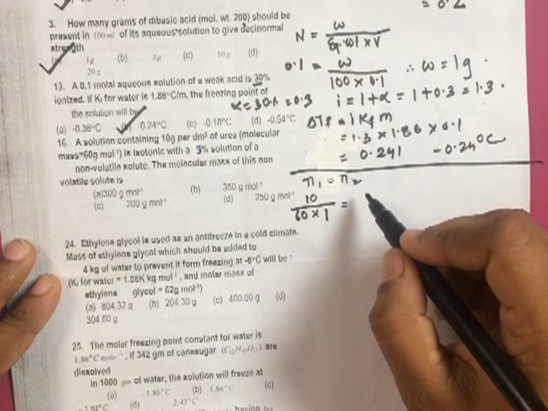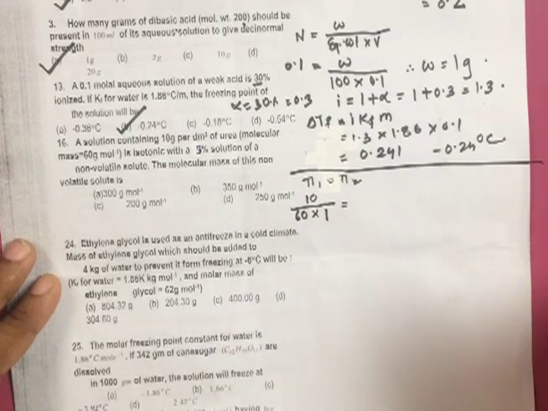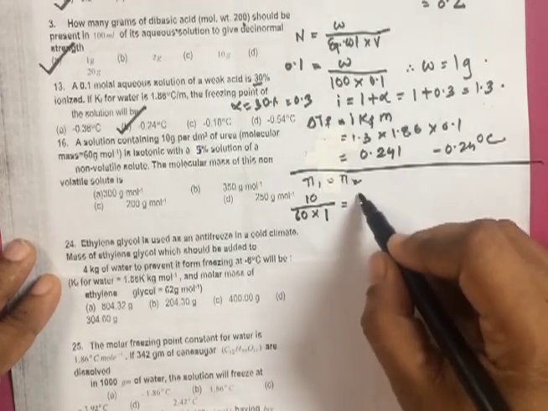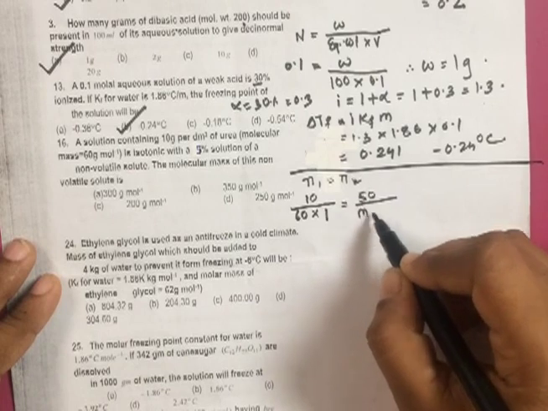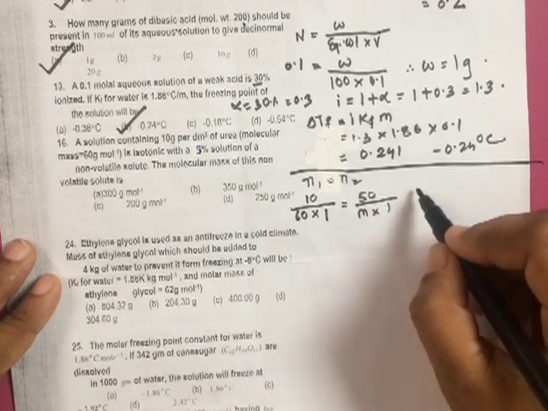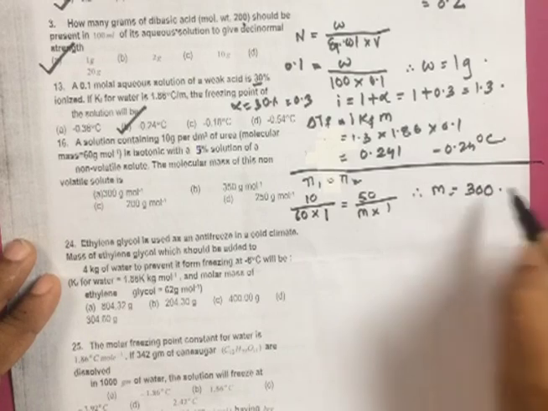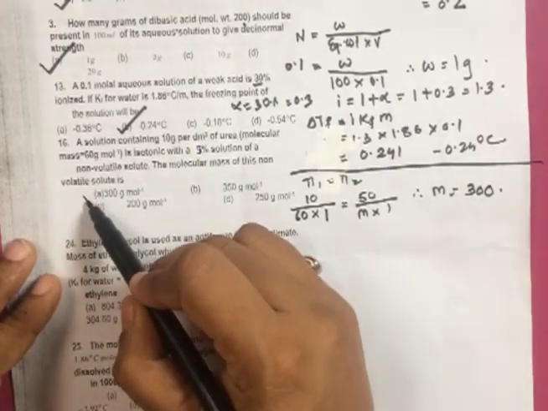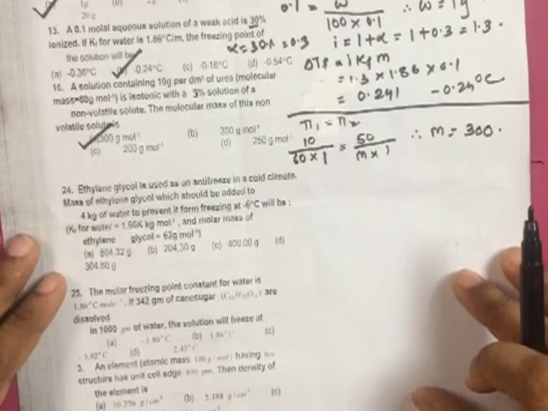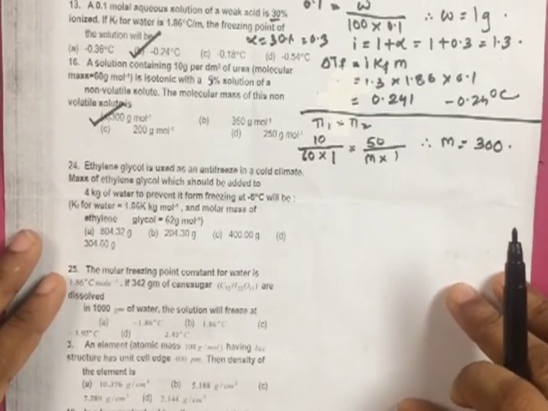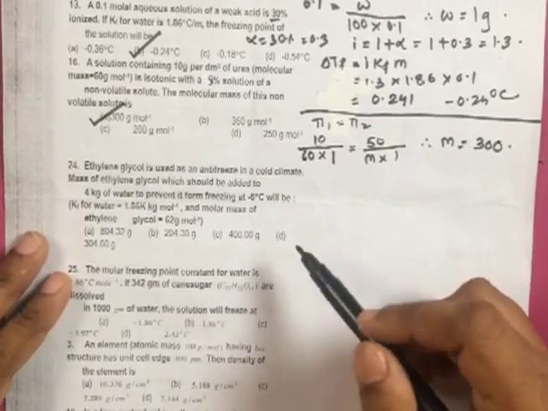That's equal to this 5% solution. If I'm talking about 5%, it's 5 gram in 100 ml, so 50 grams in 1000 ml. So 50 divided by molecular weight in 1 liter. Therefore if we calculate this, the M comes out to be 300 gram per mole. Therefore option A.